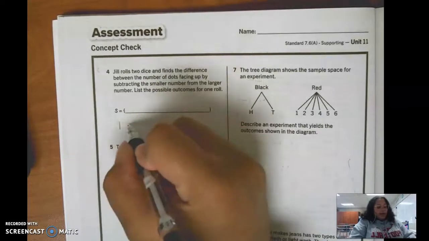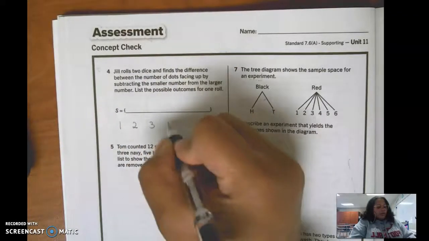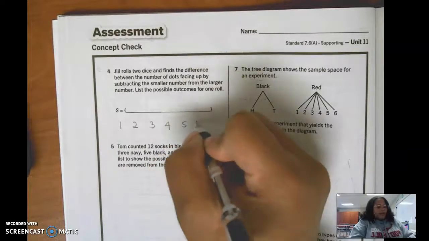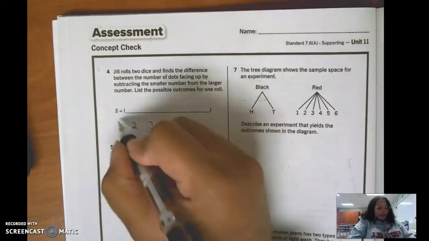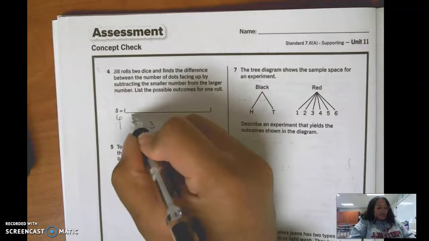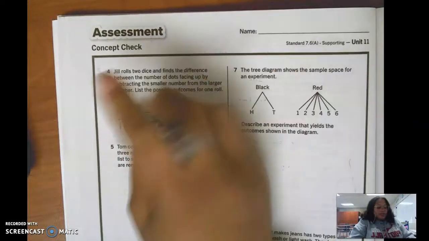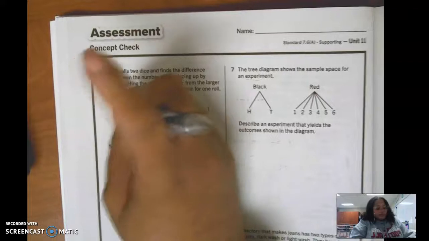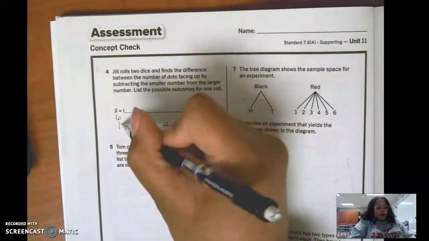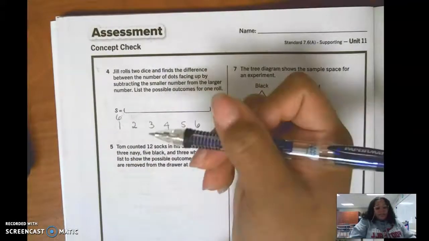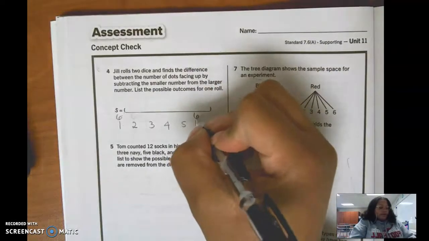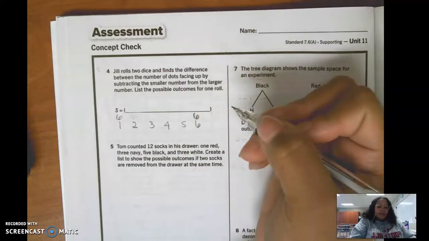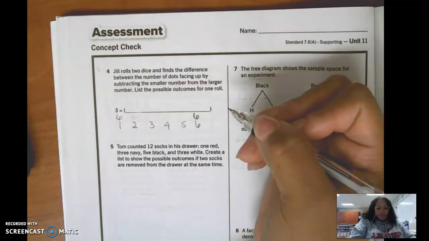Again, if I have 1, 2, 3, 4, 5, and 6, and I'm subtracting them, 6 minus 1 would be the biggest difference that I could make, and 6 minus 6 would be the smallest difference that I can make.